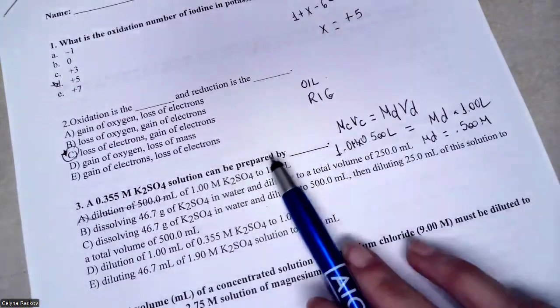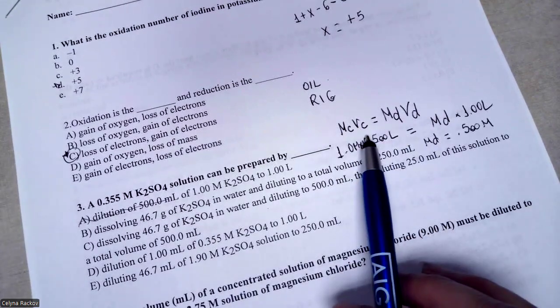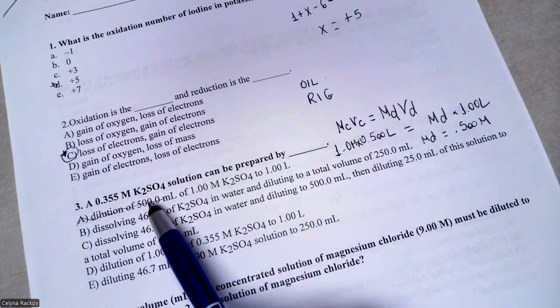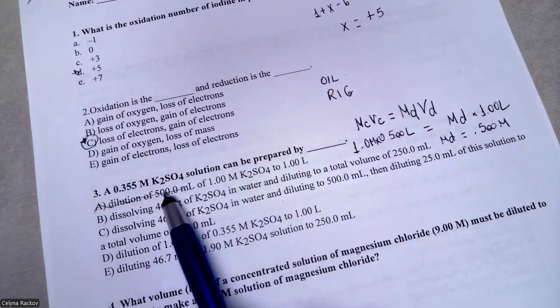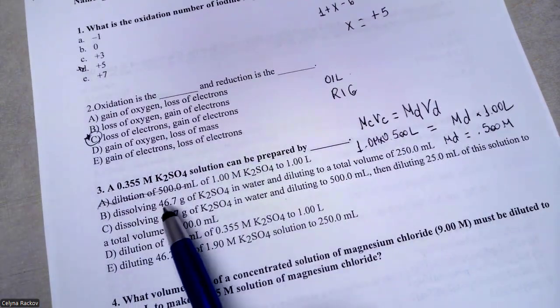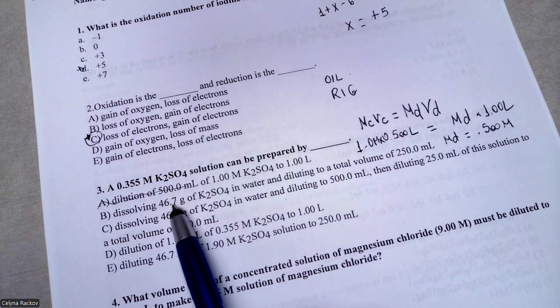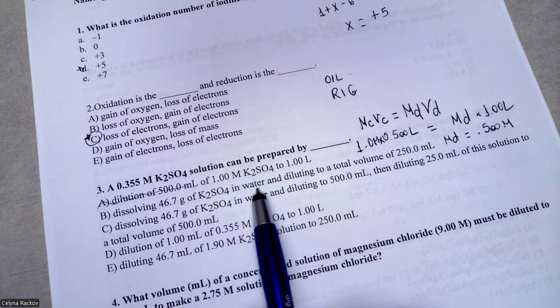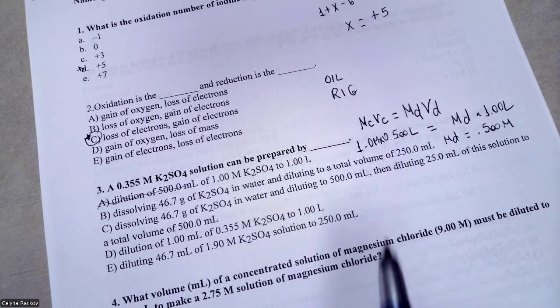So for A we were using the dilution formula, right? Let's try to solve for B. B here says you can make the solution by dissolving 46.7 grams of potassium sulfate in water and diluting it to a total volume of 250 milliliters.